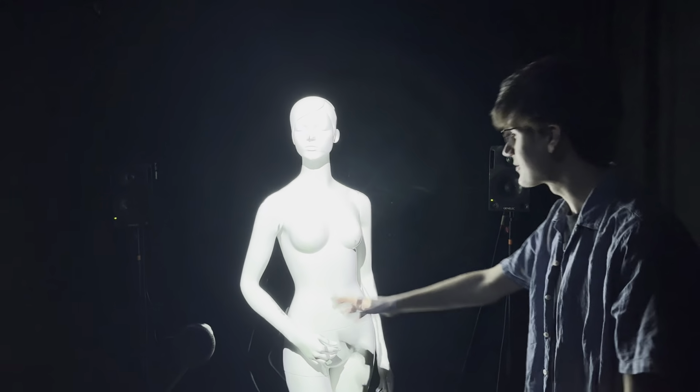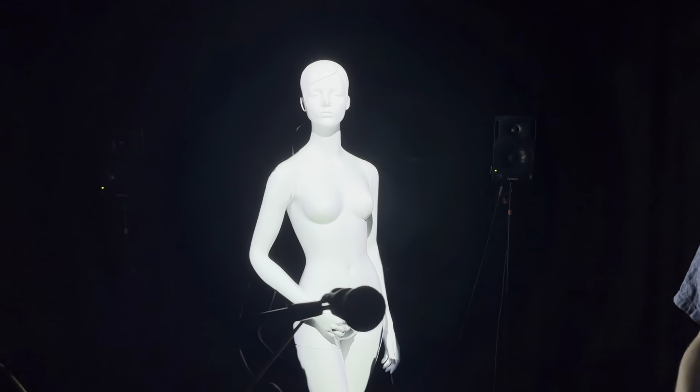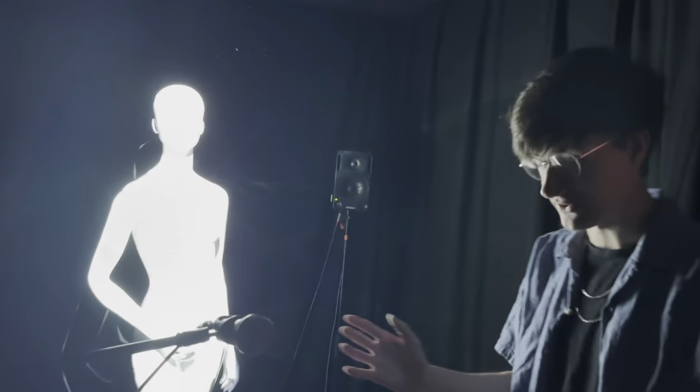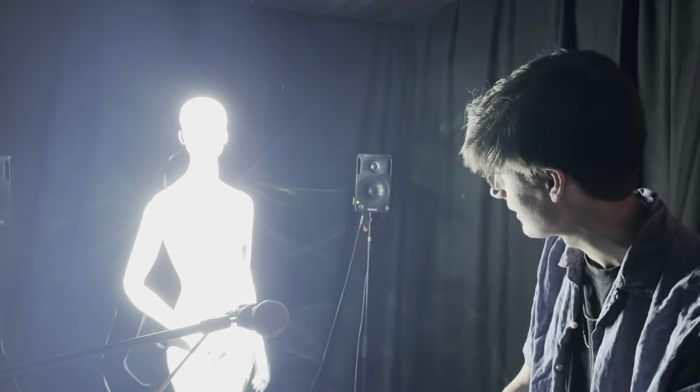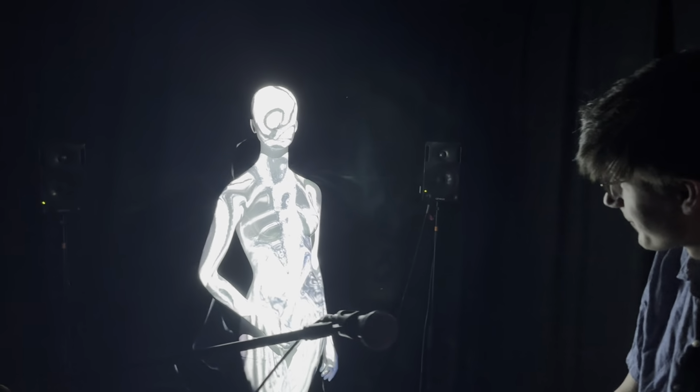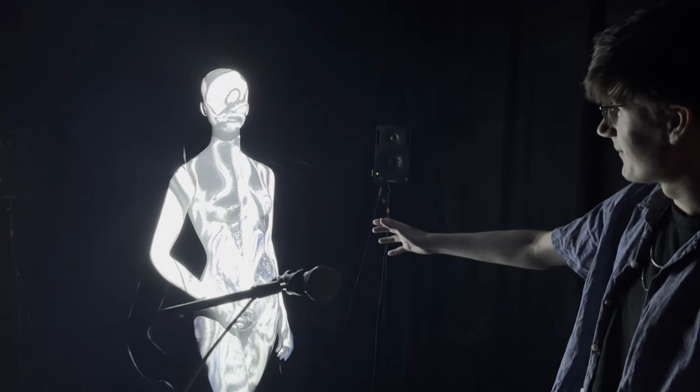Obviously there's some issues with it. There's stuff that we could definitely improve, but the idea is that once you start distorting the scan with effects in Touch Designer, you get some really interesting effects. So if I just move this here. Wow, how is that working?